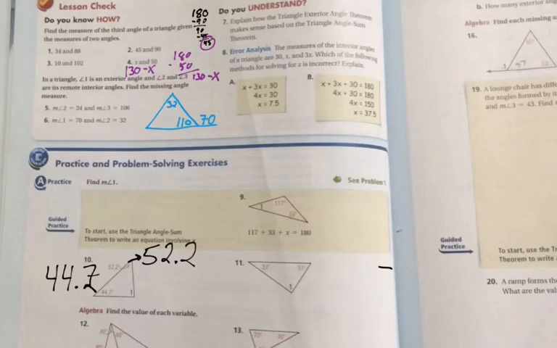All right, and here's where the exterior angle theorem comes in. Take a look at this. You see how this is 70? The exterior angle is 70. What do you notice about its remote interior angles? They add up to 70, don't they? So the theorem says the exterior angle is equal to the sum of its remote interior angles.